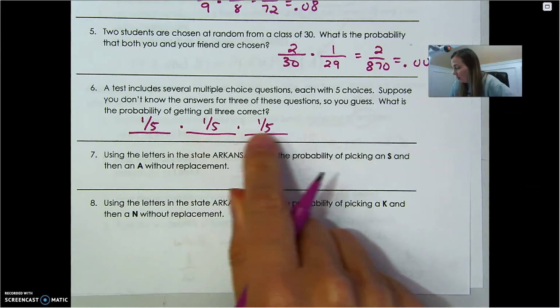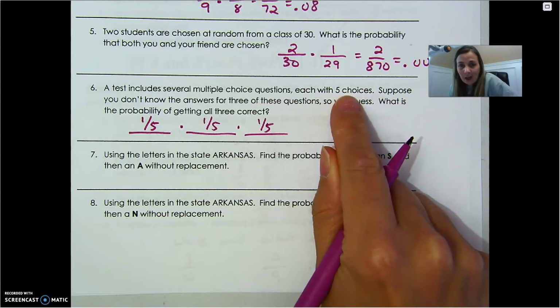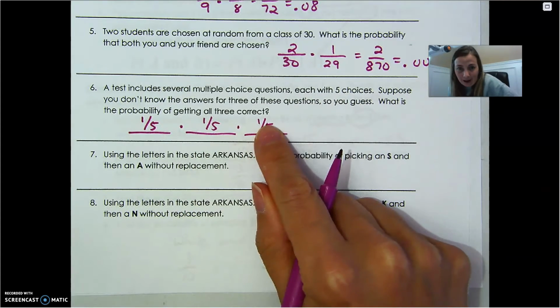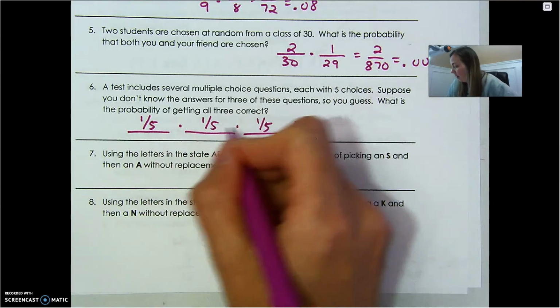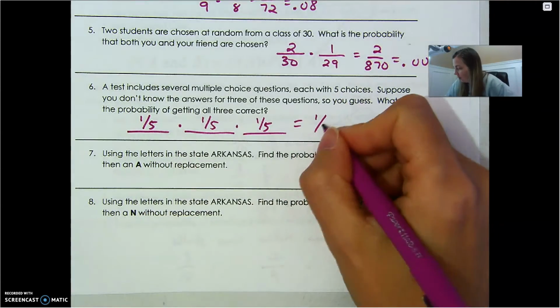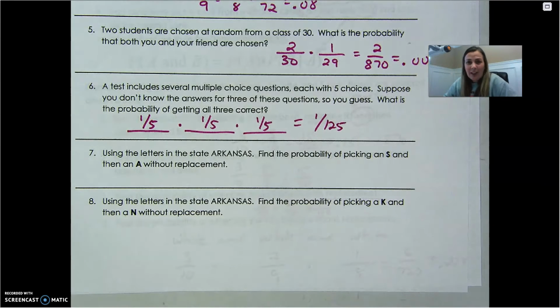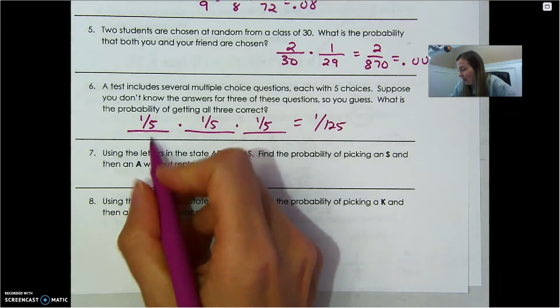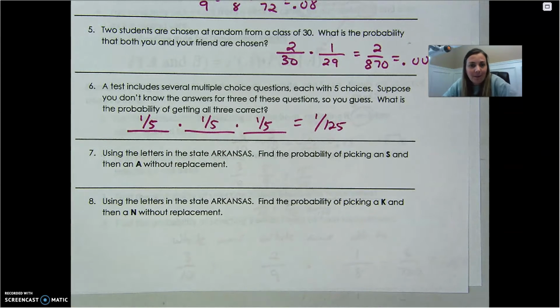So for these 3 problems, the probability of getting 1 right out of 5, right? So we have 1/5, 1/5, 1/5. So 5 times 5 times 5 is 125. Ooh, so that's not good odds at all. Don't guess. It is not good to guess. Definitely need to narrow that down so it's not out of 5 anymore.